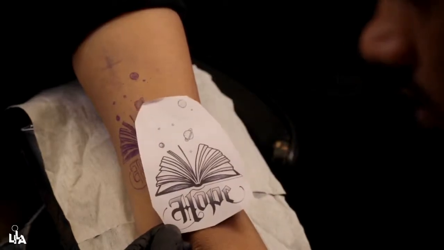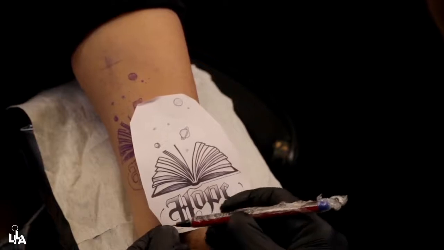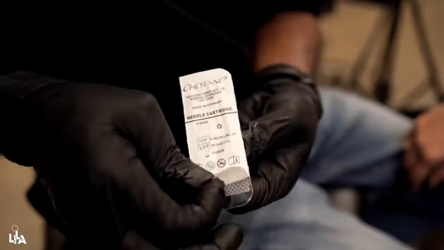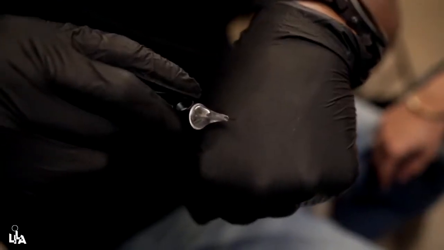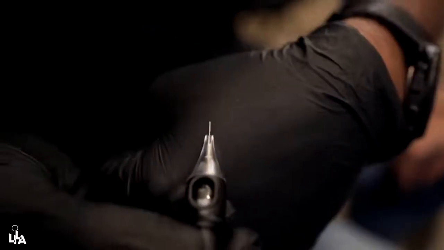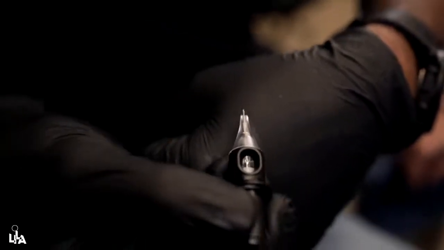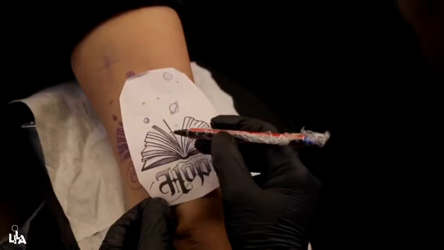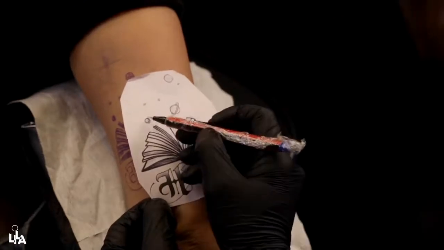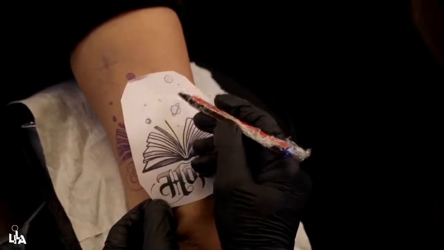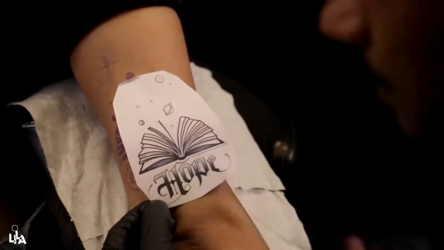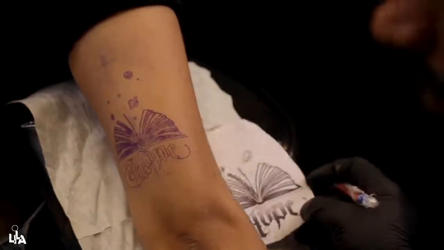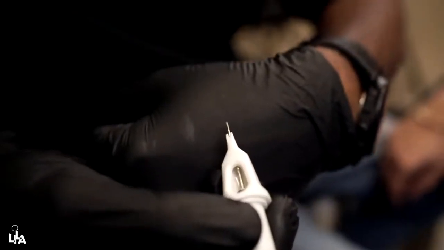I would be starting from the bottom, which would be my script first. Here, this is my 5RL that I would be doing most of my tattoos with today. A 5RL is much thicker as compared to a 3RL. I would be using my 3RL to do the pages here and the planets, which are very tiny. So to achieve the detailing that I want, I would be using a 3RL. For filling the tattoo, I would be using a 7RL.